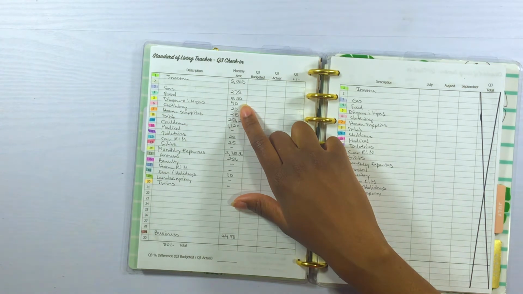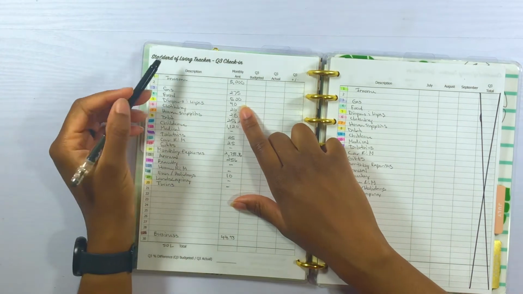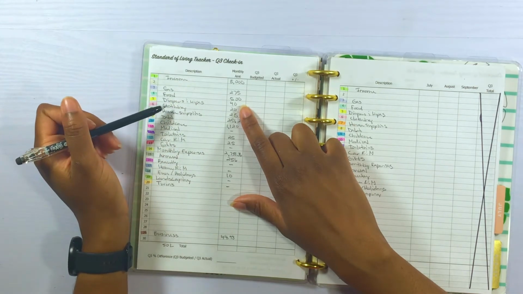Again, the twins will not be here, but we will probably be trying to get some things for them in advance, but it just all depends. And of course, with my husband starting to go to school in person in the fall, I'm expecting that we will need a little bit less groceries money. So, you know, that's been a thing. So hopefully we can stay around that.